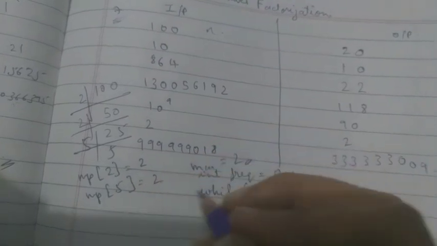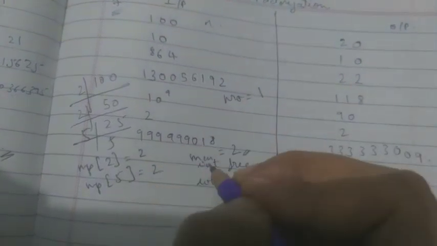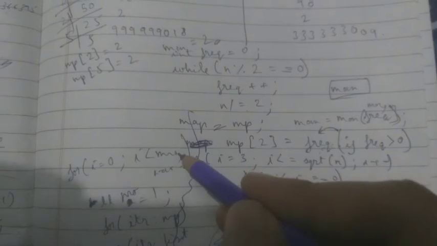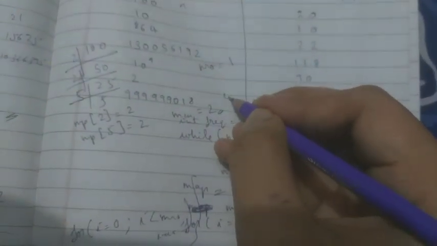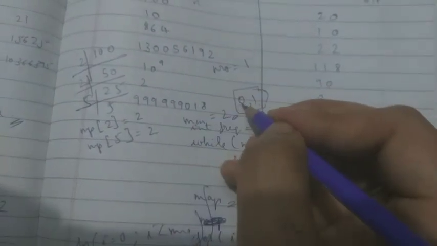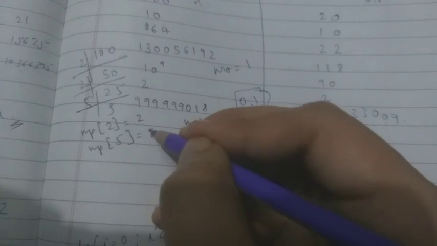So what we are going to do, first of all, product is equal to 1. We are going to traverse this loop from 0 to max, that is, we are going to traverse 0 and 1. When we are at 0, product is 5 and 2, because both are not equal to 0.